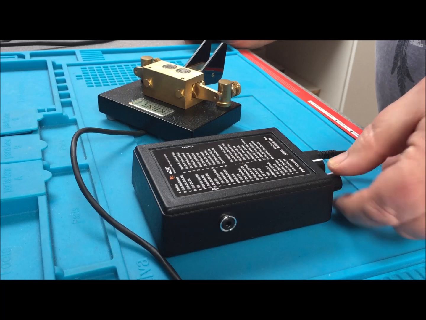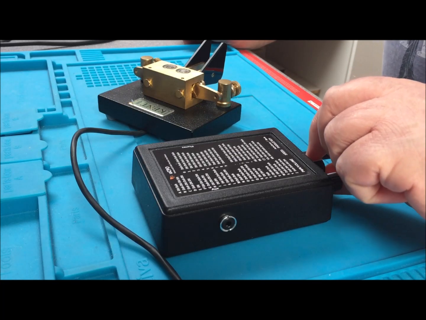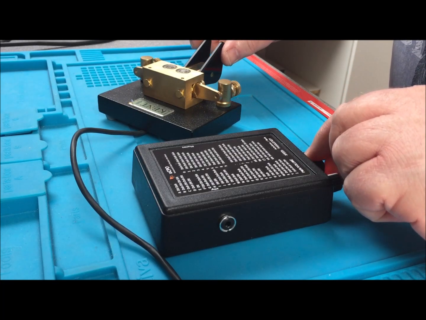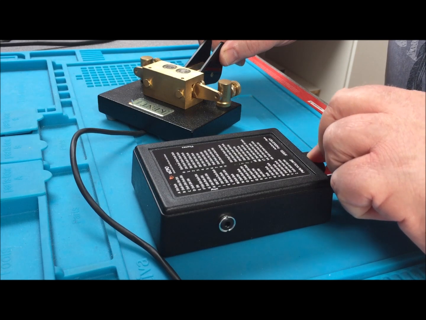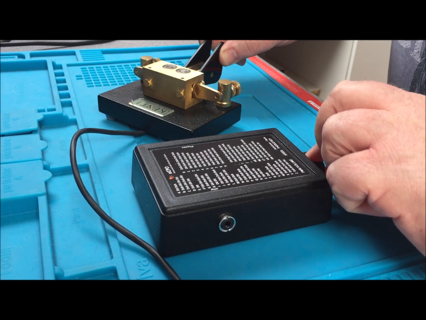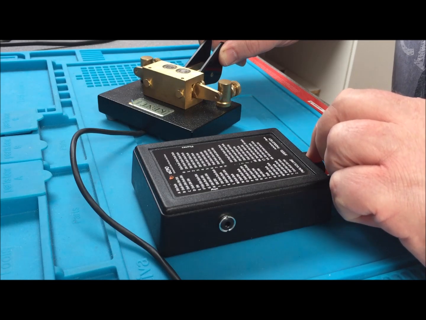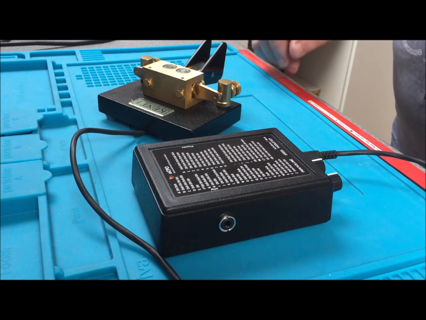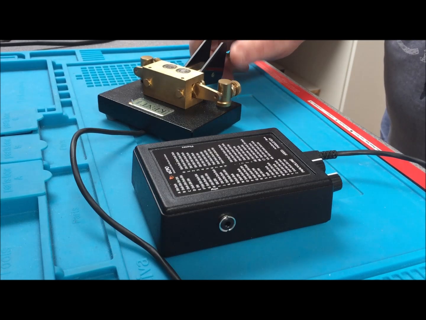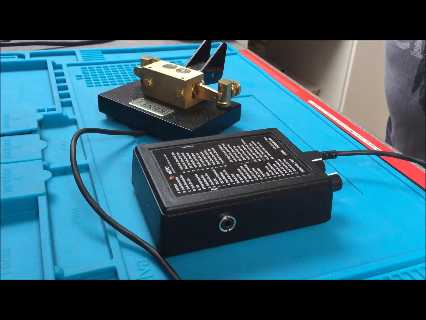Okay, easy enough to use. There's a speed control, so we can turn it up, or down, obviously. That's probably about 20 words per minute now. So that's all there is for using it as a code practice oscillator with a paddle key.